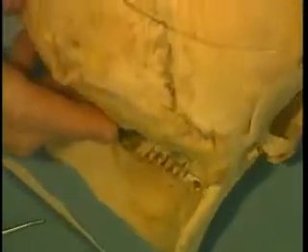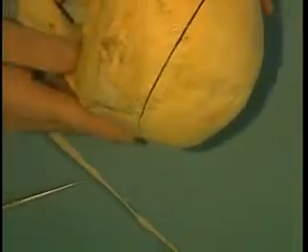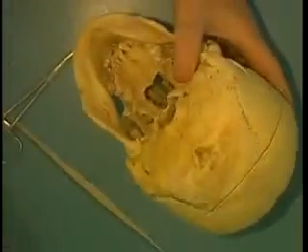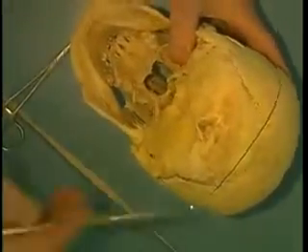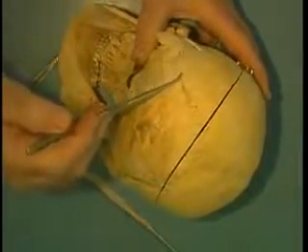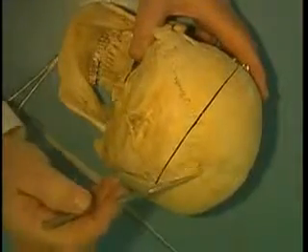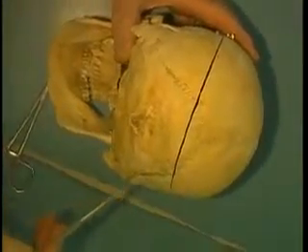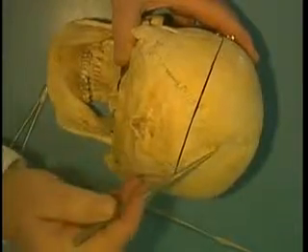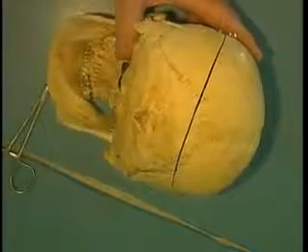If we come around to the back of the skull, you've got to pull back. The back of the skull here. Here is the occipital bone. There is a suture that is coming up here to meet the median suture and coming down to the other side. That's the lambdoidal suture. Where it meets the median suture, they call it the lambdoidal suture because it looks like the letter lambda.